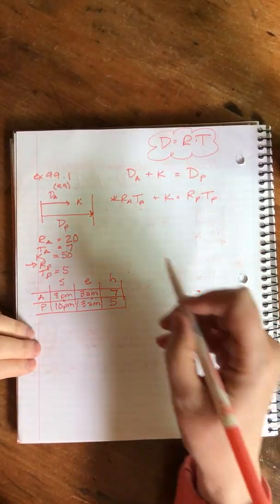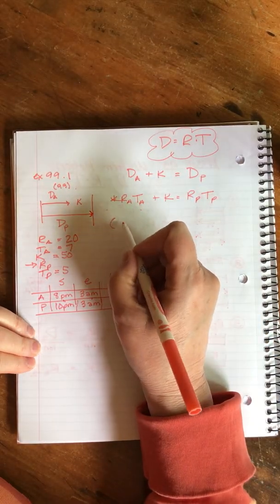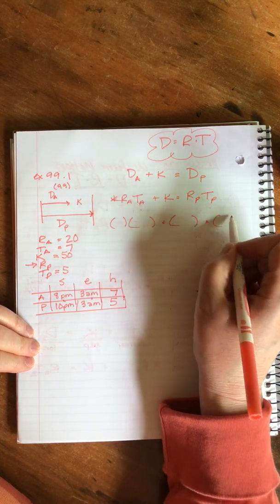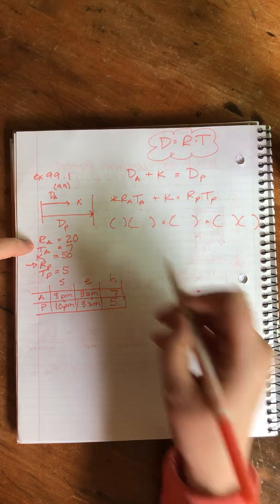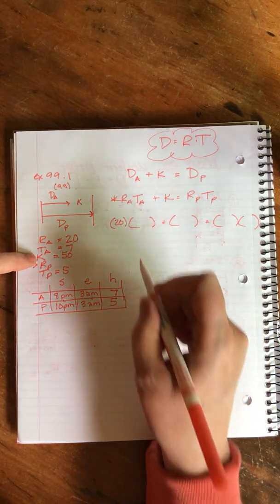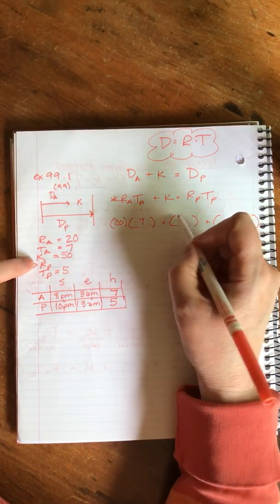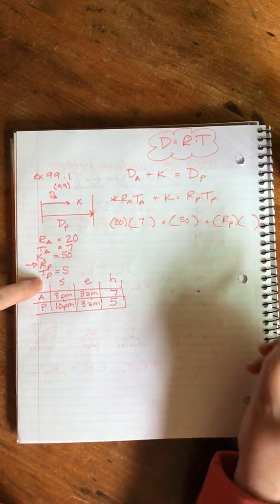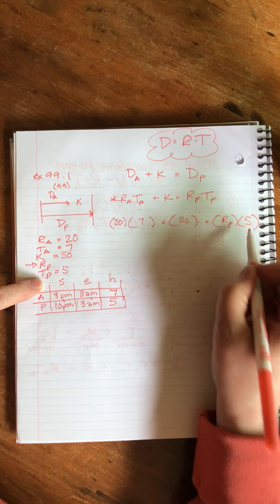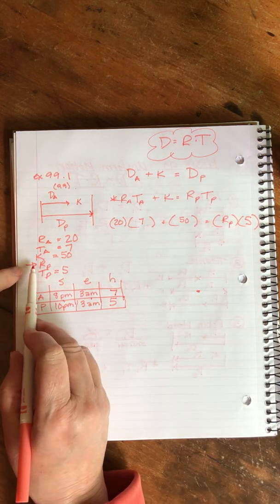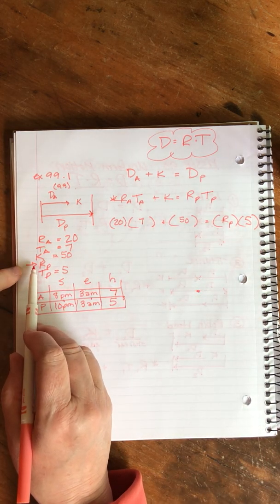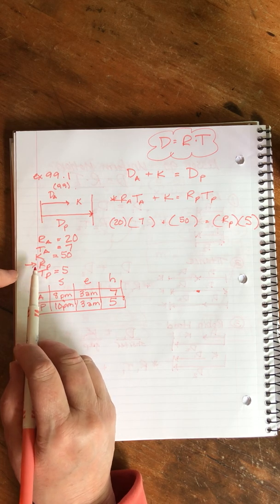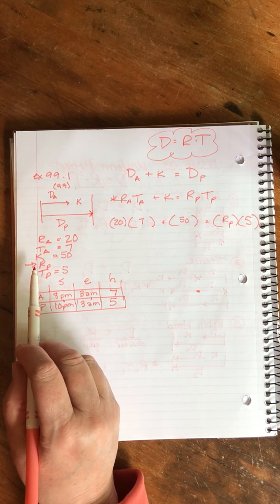Now we're ready to set this up. Buckets. R_A 20, T_A 7, K 50, R_P we don't know, T_P 5. I like to draw the arrow or put a star or something by the variable I'm trying to solve for. It reminds me what the question is so that I know I end up doing that.